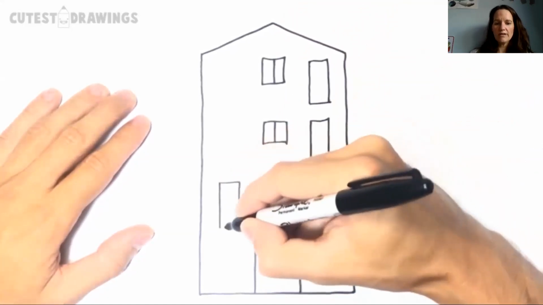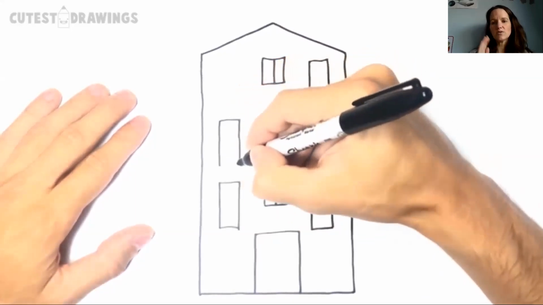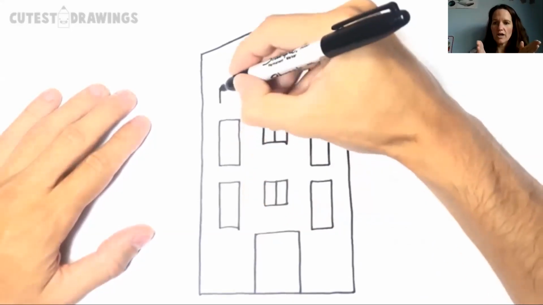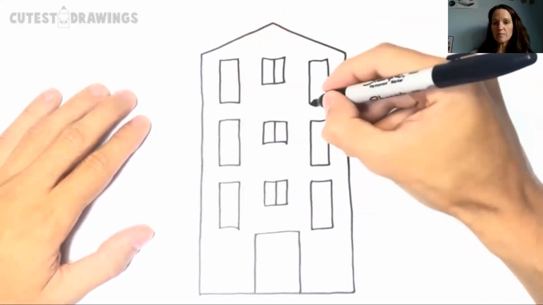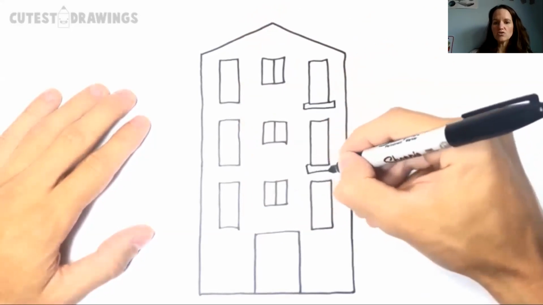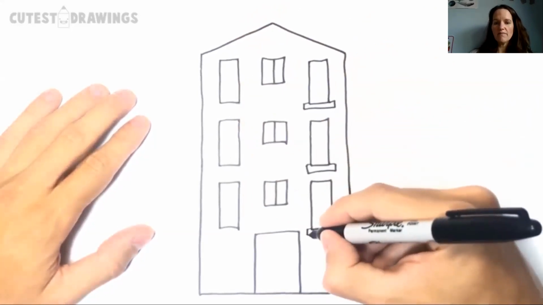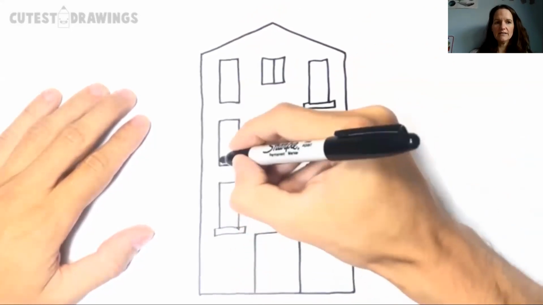So he's drawing these symmetricals. What that means is he's making it even. So what's on one side, he's drawing it the same on the other side. So that might be something that helps you draw your picture. So he's just drawing little boxes on the bottom of the windows, just to give it a bit more detail.